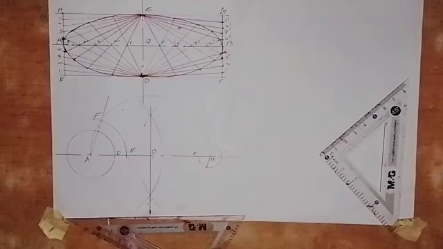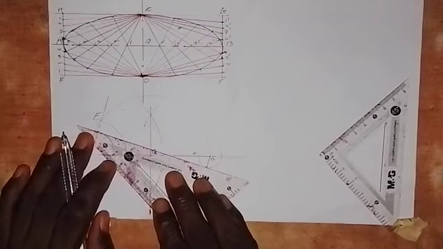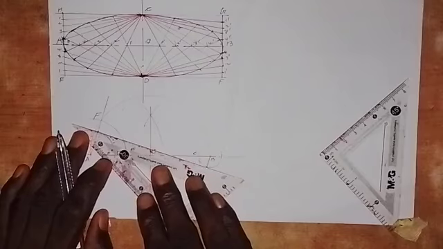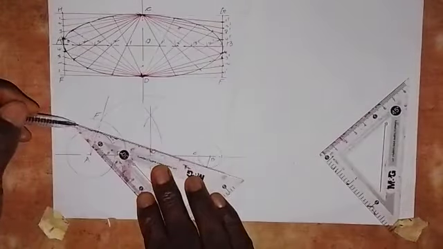Now, we are going to connect these 2 points together with a straight line. So that's what we want to do now. So we are connecting these 2 points together with a straight line, and that goes like this. Okay, so we have it like this.